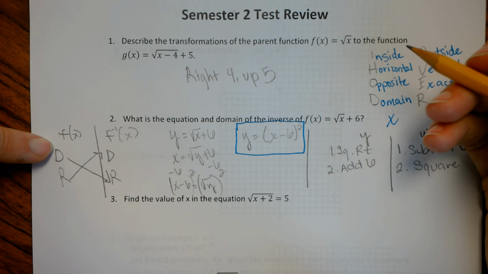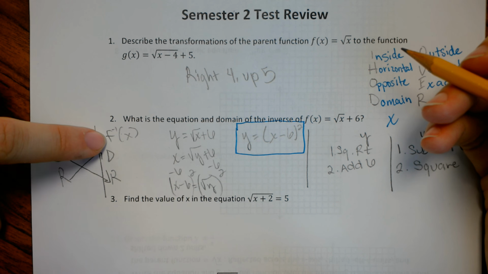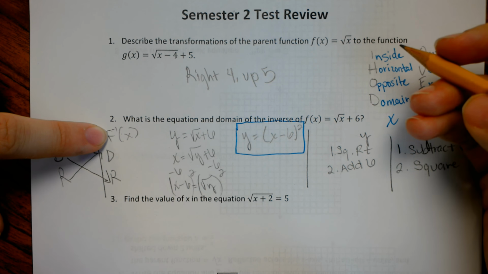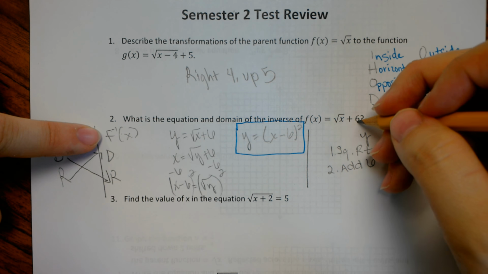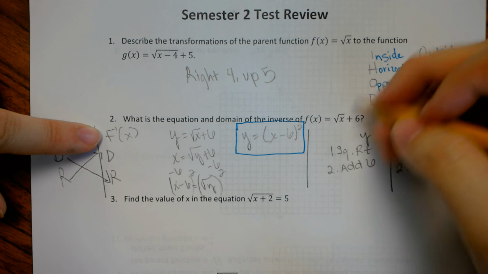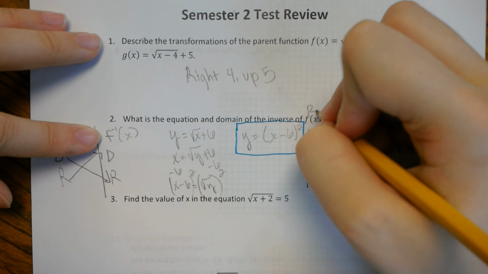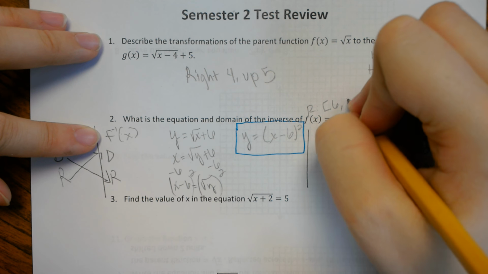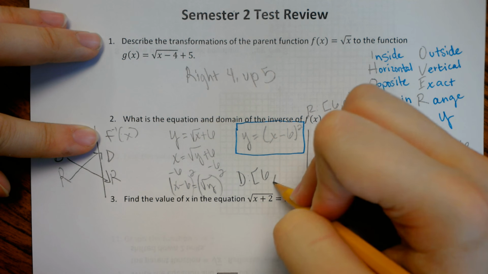So if I can find the range of f of x, I can find the domain of f inverse. So if I graphed it, it's a square root, and it's shifted up 6. So it should start at 0, but it's shifted up 6. So the range of this is 6 to infinity. So our domain here is 6 to infinity.